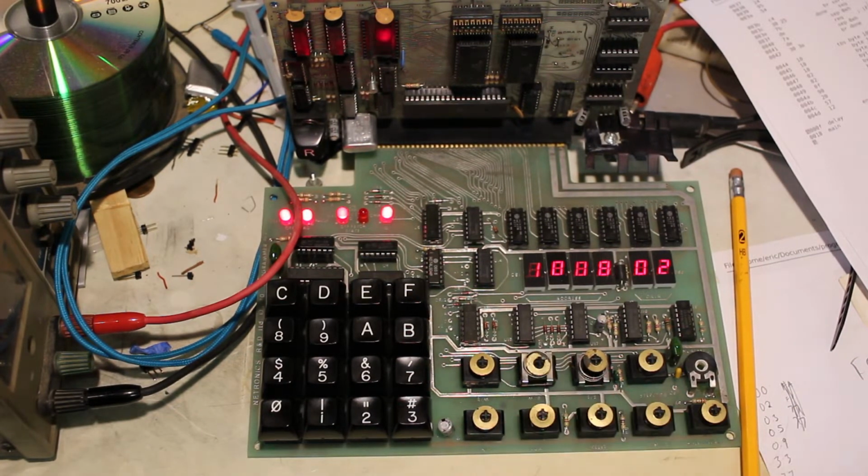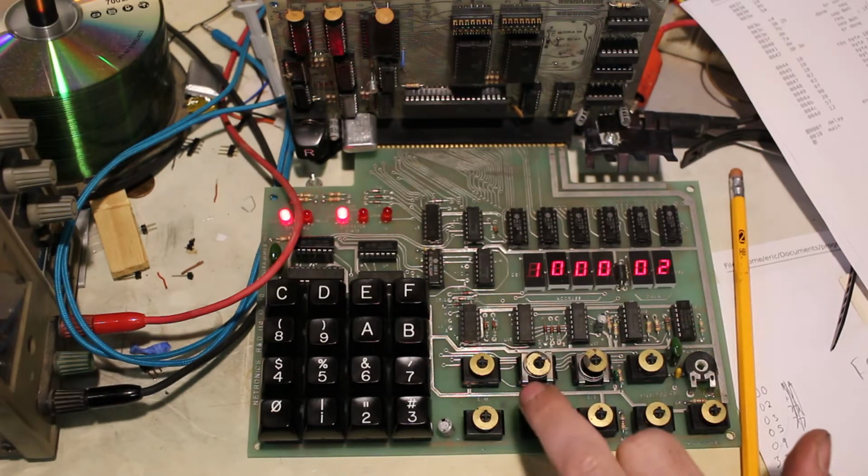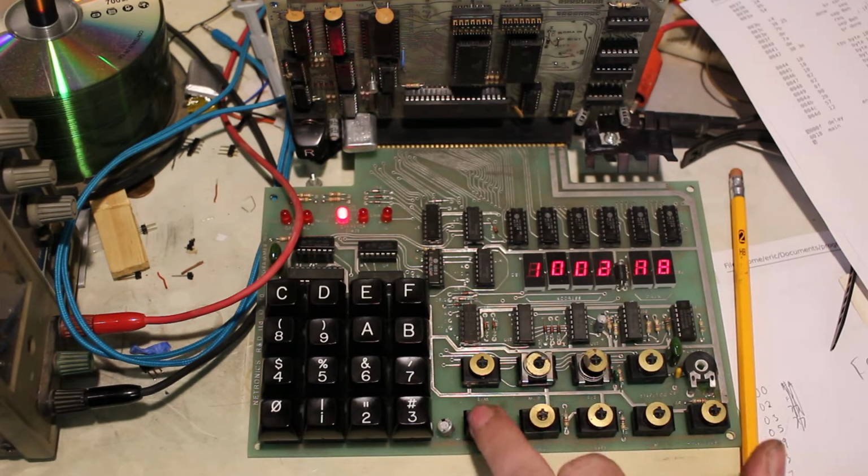So I'm going to turn on memory protect now. I'm going to reset it. I go to load. Now I've got to go to in and see if we sorted. This button gets a lot of abuse. So now we need to go to 43. Now this should be in descending order. The highest one should be first.